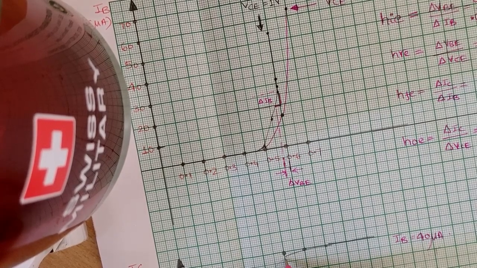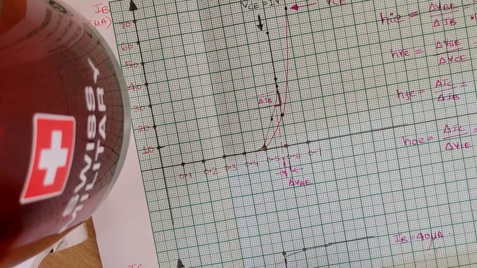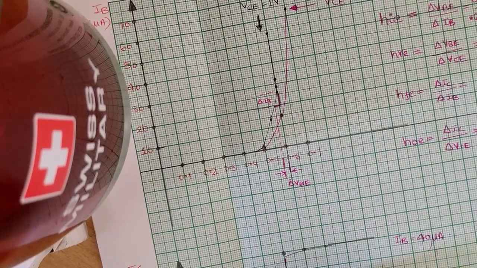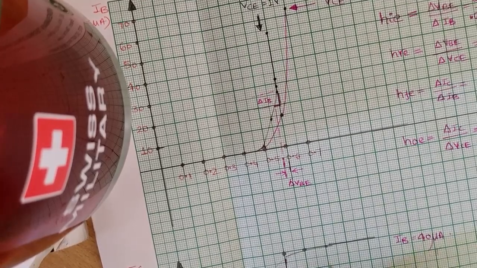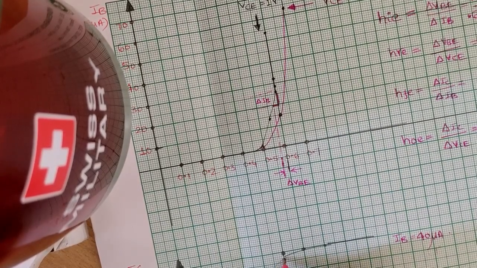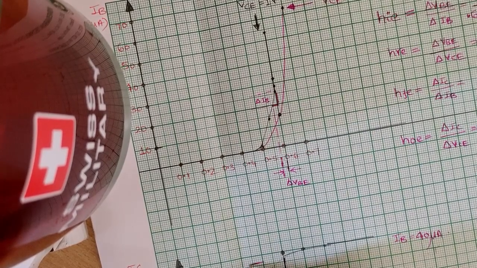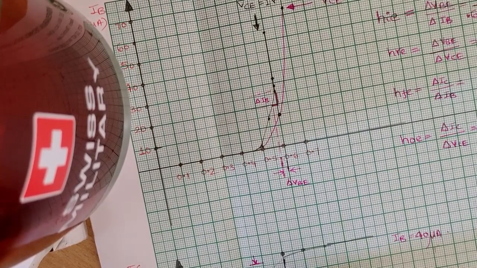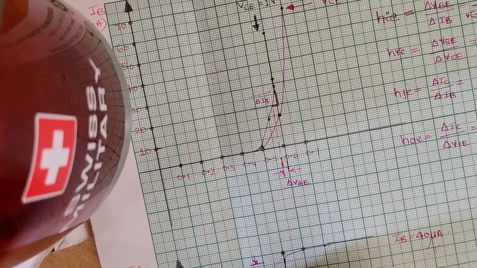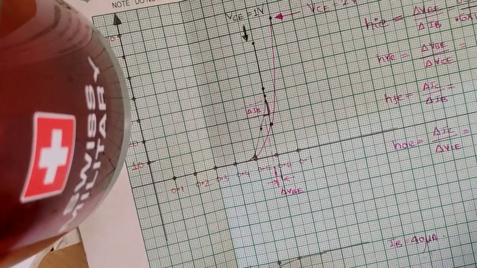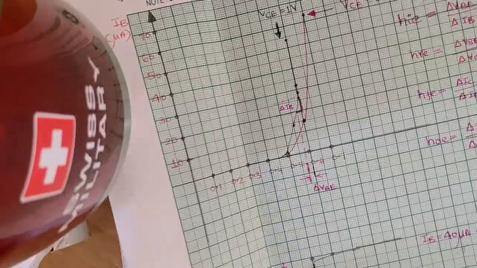Somewhere here I will select. So this is my delta VC, and this is going to be the delta IC.